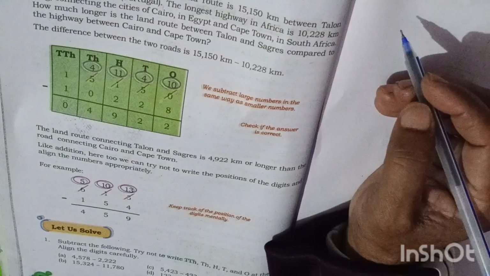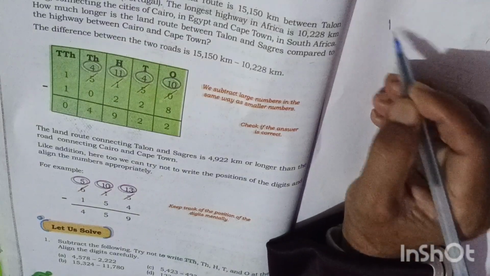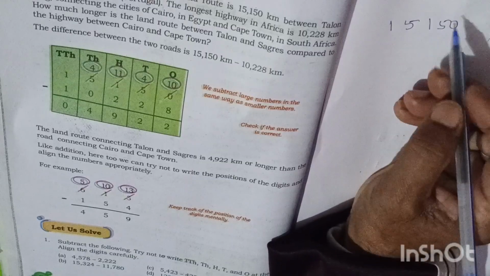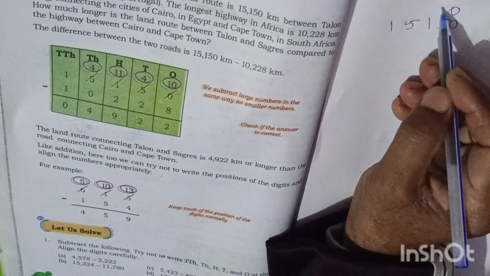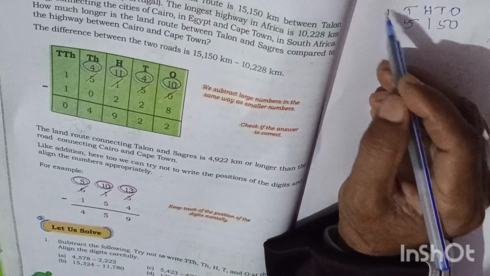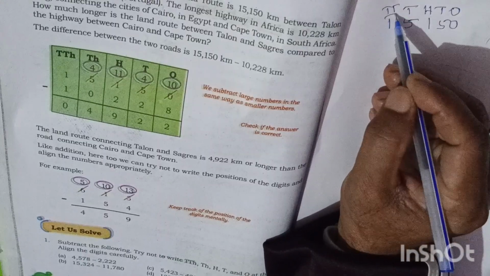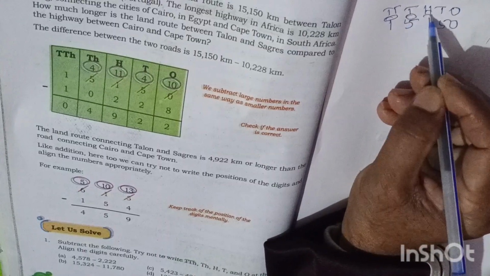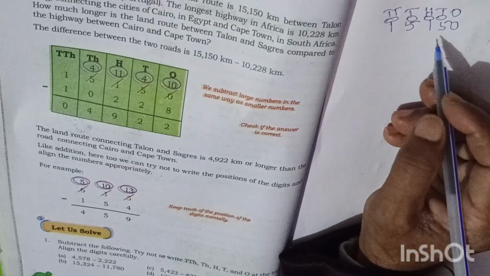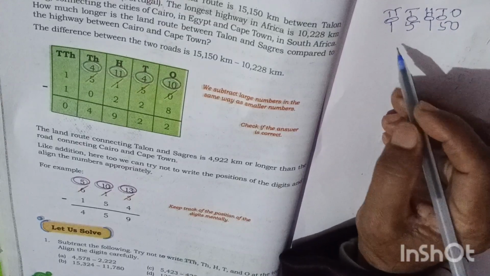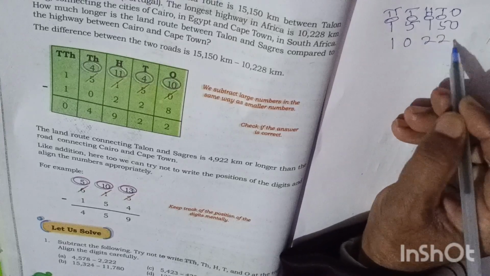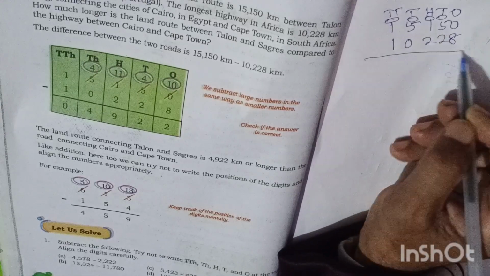Here you write the first distance 15,150, that is the 1 place, the 10 place, the 100 place, the 1000 place, the 10,000 place. First you write 15,150. Second is 10,228. You subtract those two numbers.